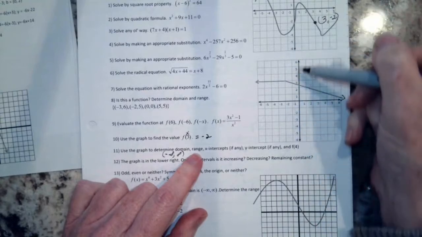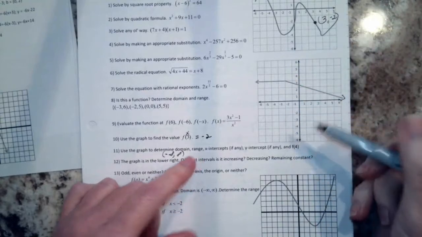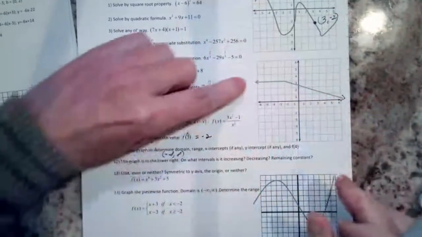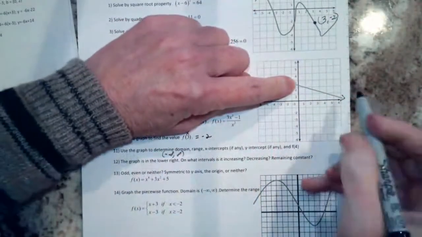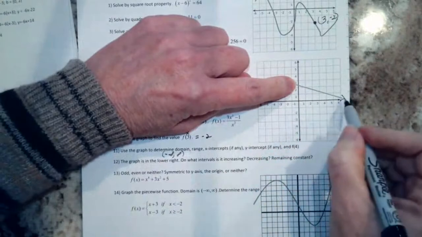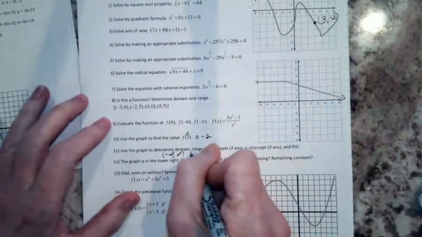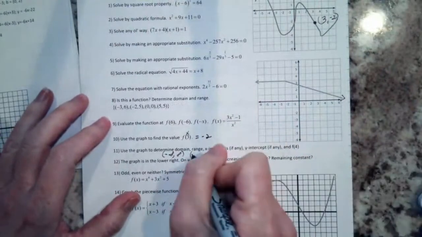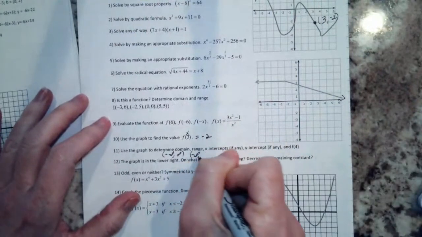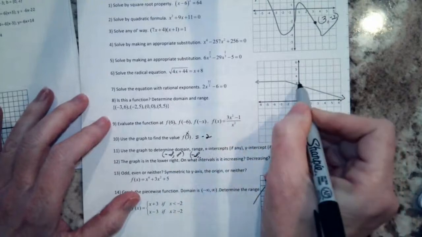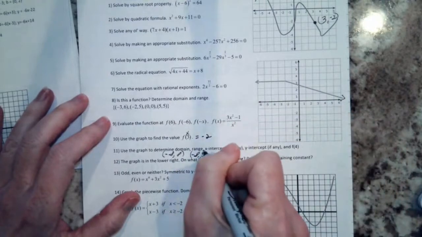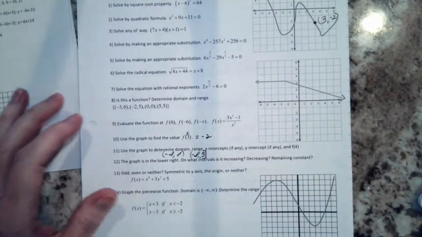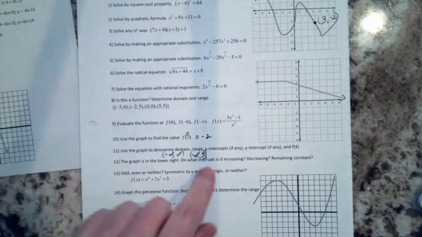So the range, what are you using up on the y-axis? If you want to think of it as squishing these pieces into the y-axis, smush that one into 3, smush that one into 0. It'll extend, smush it into -2, make it go into the y-axis. We start at -infinity way down here. Remember, you have to start on the bottom. And then it goes right up to 3. And it includes 3. So use a bracket at 3.